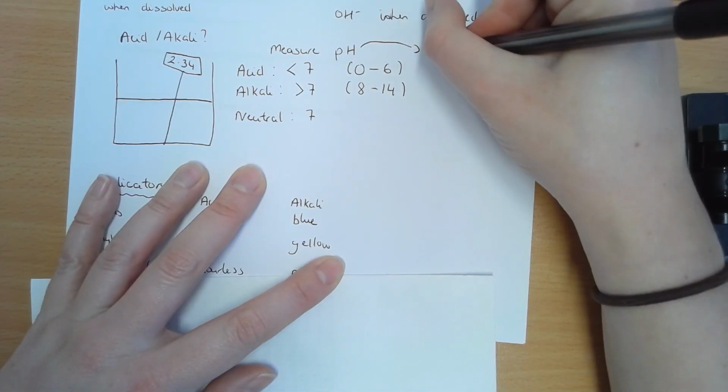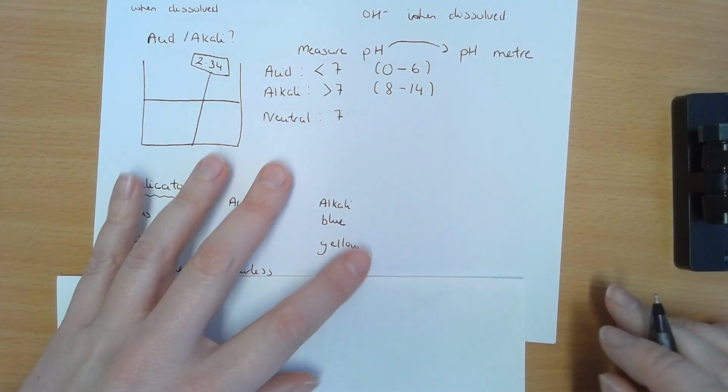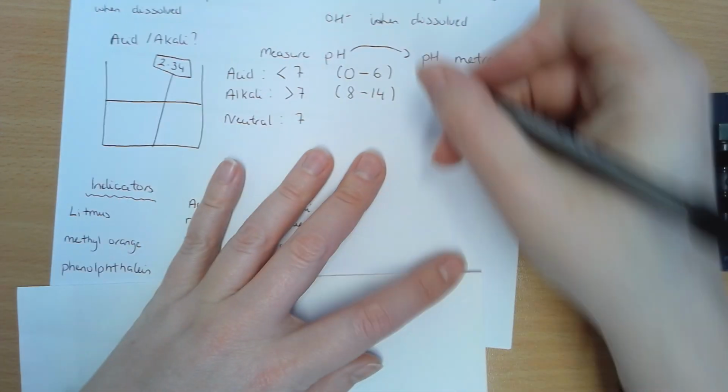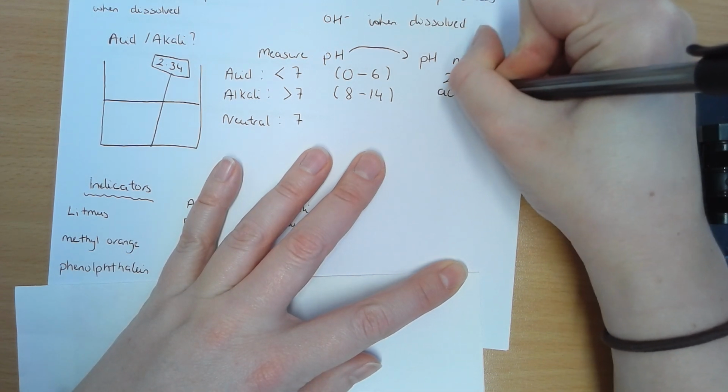So if I want to measure the pH, I'm going to use a pH meter, and that's the best way to measure pH, because you get a digital reading to 2 decimal places. So I'm just going to write here 2 decimal places, and that makes it the most accurate.